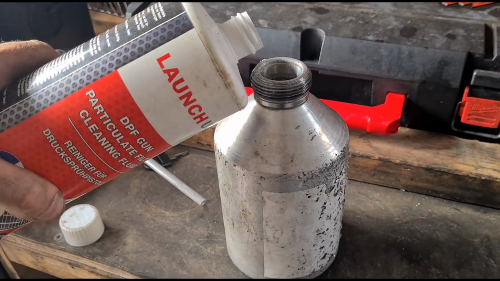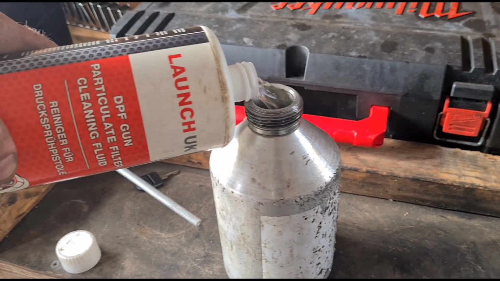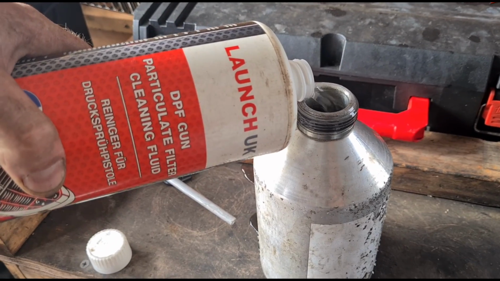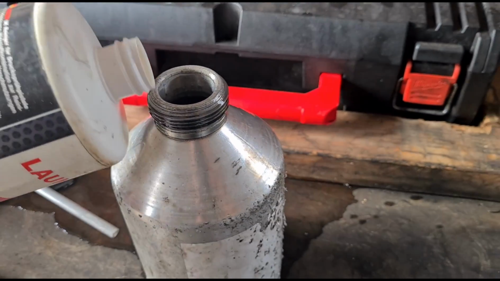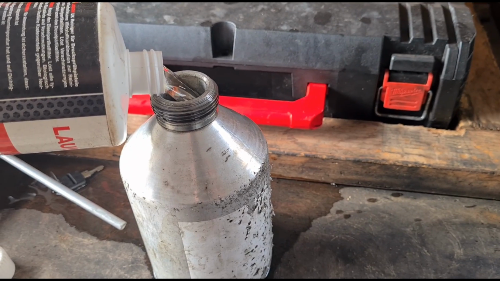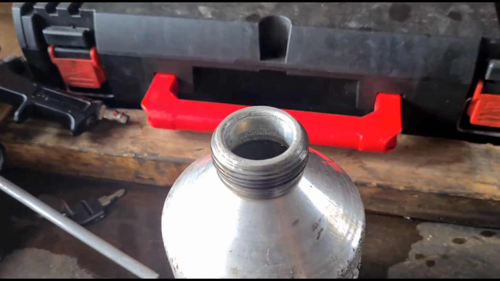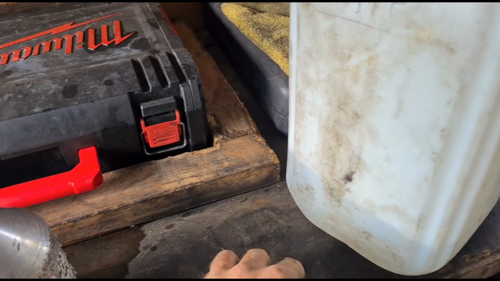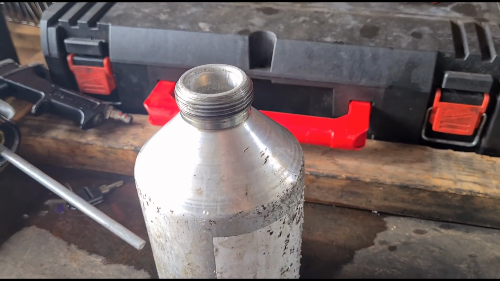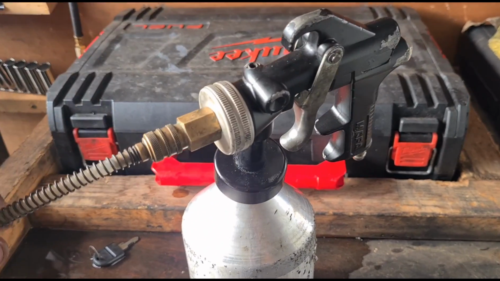I'm going to mix up some solution from Launch UK. This is a DPF cleaner. Spill it a little bit there. Get a little bit more in there. Now I've just topped it up with a little bit of water to get it to oxidize, and we'll get the top back on.